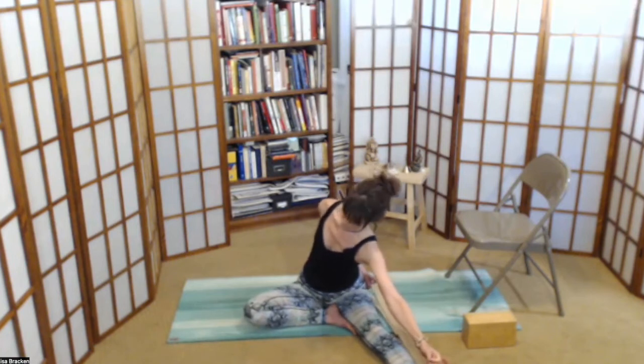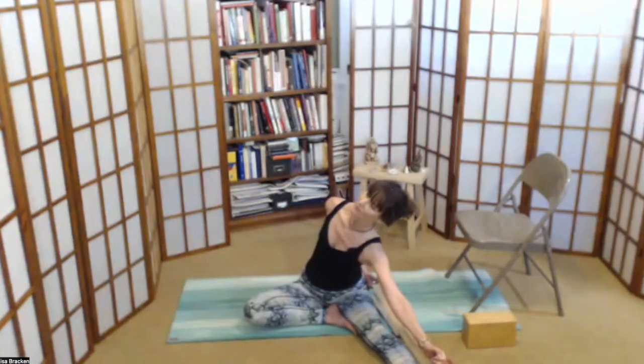Right hand, remember, can take your strap, the outside of the foot. You might take your peace fingers around your right big toe. Yeah. Sternum to the left. Good. Release your right hand from your foot. Allow yourself to sit upright. Good. Let go of your strap. We'll come back to it in a moment.